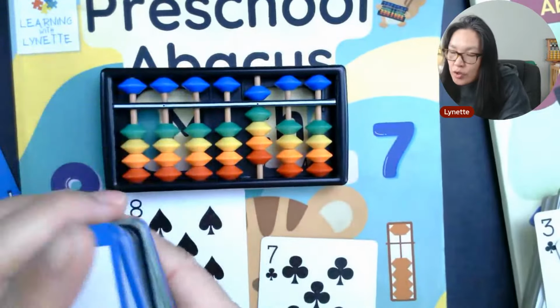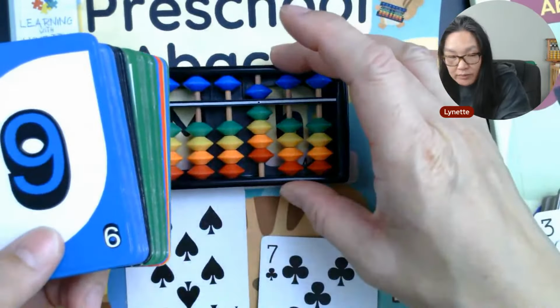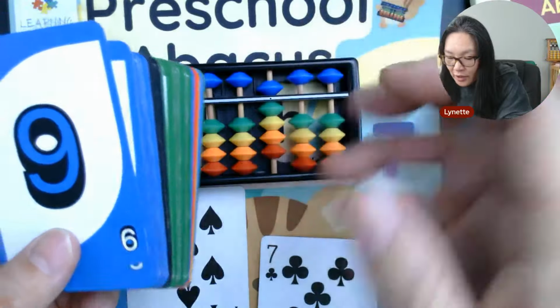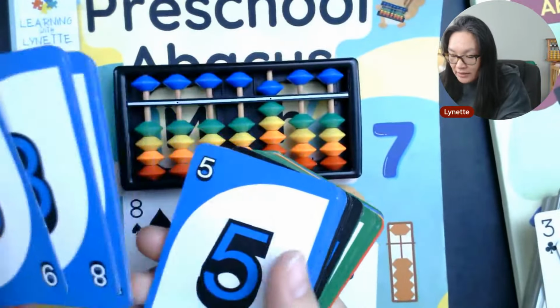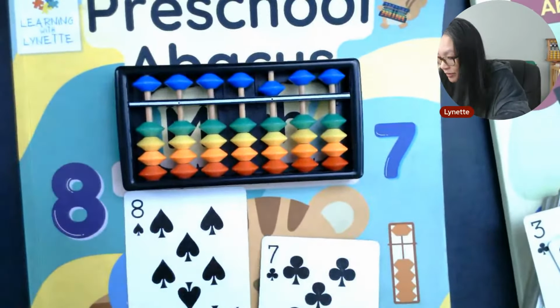So it's easy. It would be nice if you ever play Uno, and if they're having problems to see what the numbers are in Uno, you can use the abacus to help. So if I do 8 or if I do 5, right? 5 is that. And then you can match it with the playing cards.